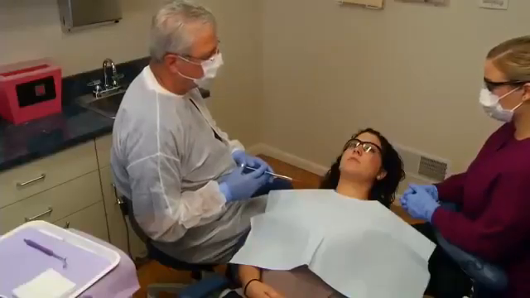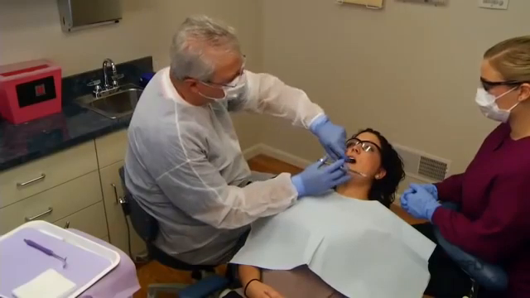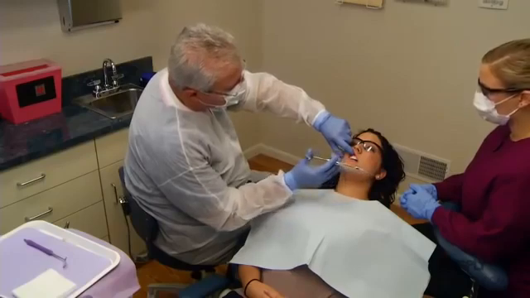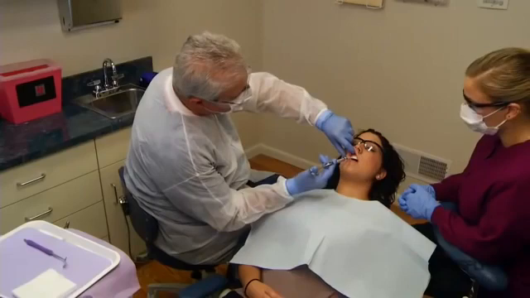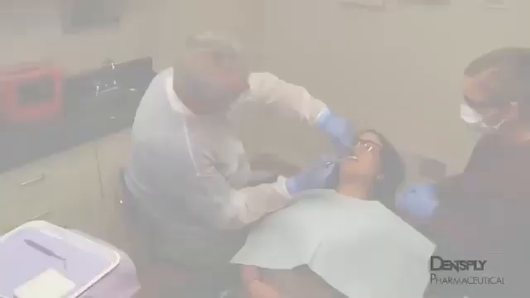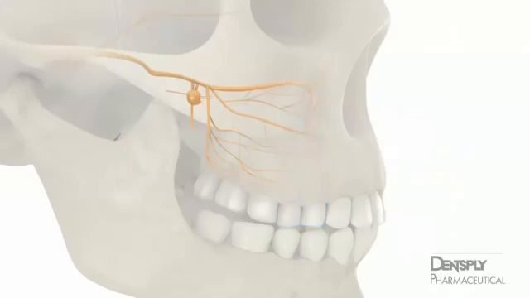As stated previously, a separate supraperiosteal injection over the maxillary second premolar or mesiobuccal root of the first molar is required to ensure complete anesthesia of the first molar. This is the middle superior alveolar field block. The middle superior alveolar field block will anesthetize structures innervated by the middle superior alveolar nerve when present, and its terminal branches, to include the pulps of the maxillary first and second premolars and their facial soft tissue.